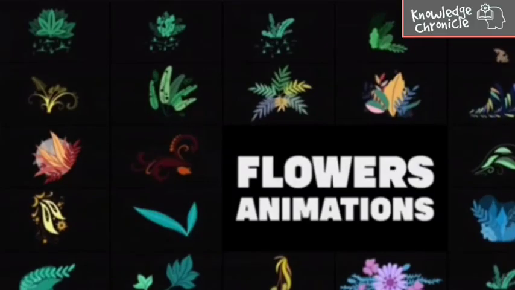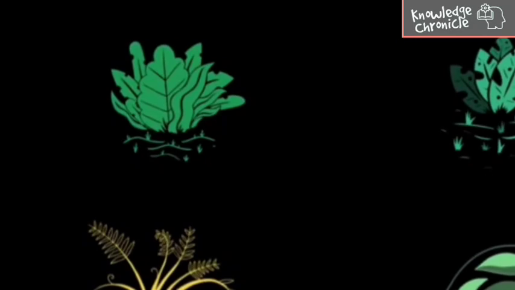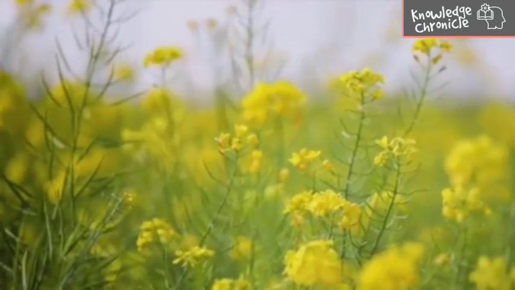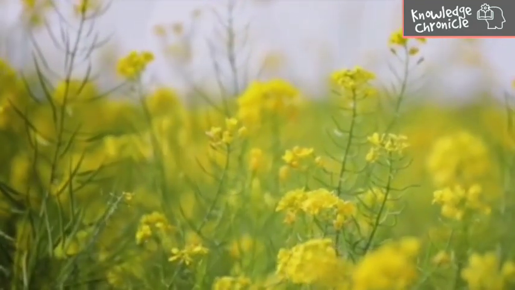Flowers can be classified as bisexual, having both stamens and carpels, or unisexual, having either stamens or carpels. For example, mustard is bisexual, while cucumber has unisexual flowers.